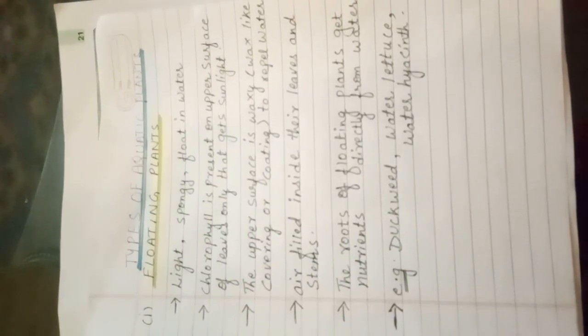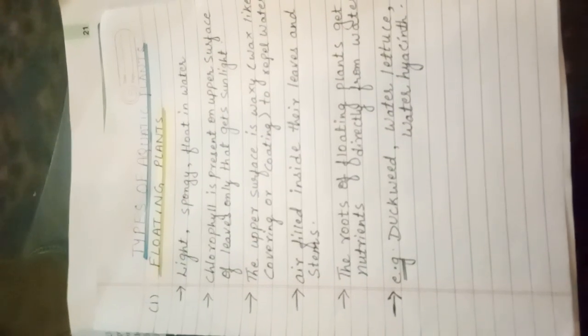First type of aquatic plants are floating plants. These have special characteristics due to which they can survive in water. They are very light in weight, they are spongy, and they can float in water. And they have one more unique characteristic: chlorophyll is present on the upper surface of the leaf, because only that gets sunlight. And the upper surface is waxy.